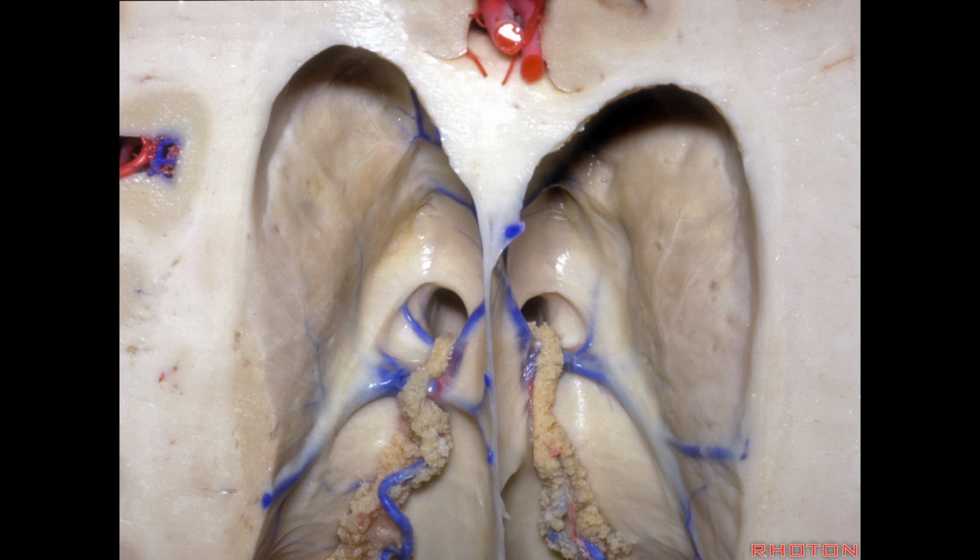So here we're looking into frontal horn and body from above. And if you come through the corpus callosum in this area, half the time you'll open into the right lateral ventricle, half the time into the left lateral ventricle. And often you lose these prominences and sort of sulcal areas between the structures in the wall.